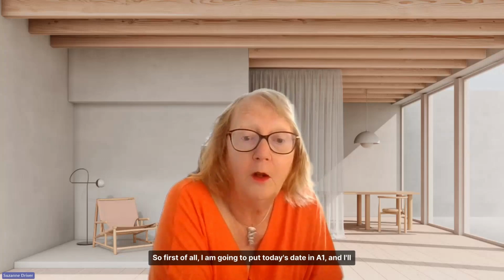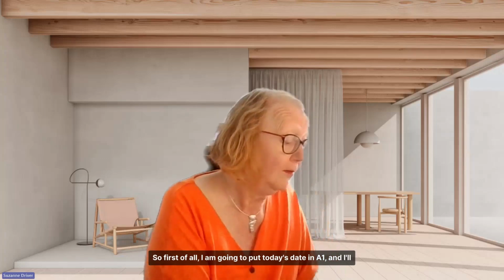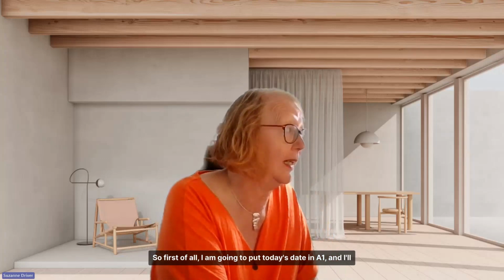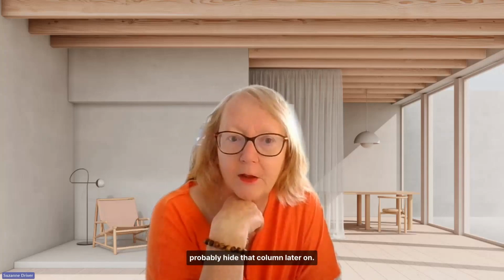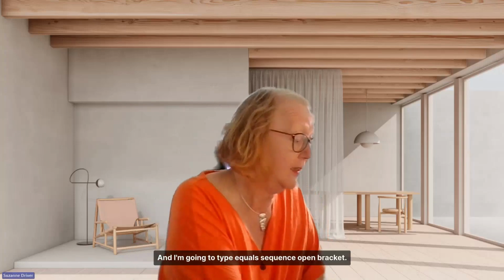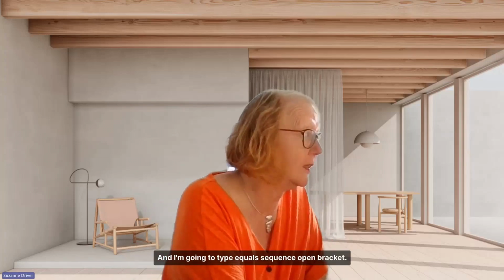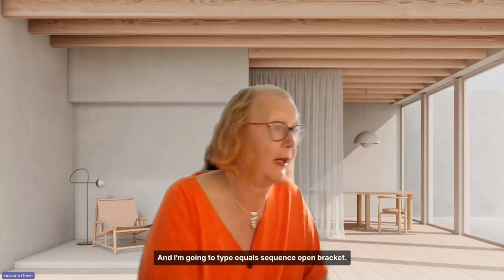So first of all, I am going to put today's date in A1. And I'll probably hide that column later on. And I'm going to type equals sequence, open bracket.